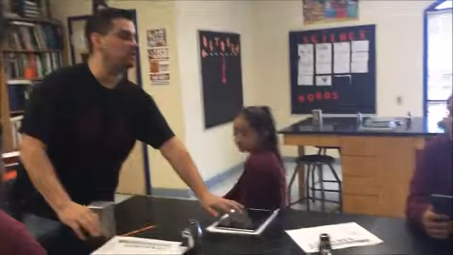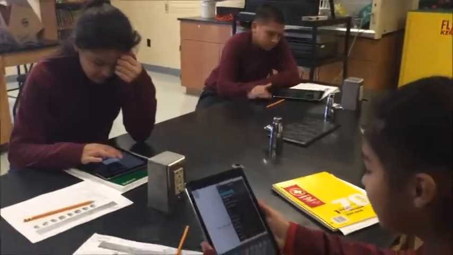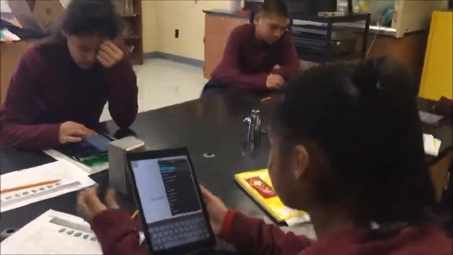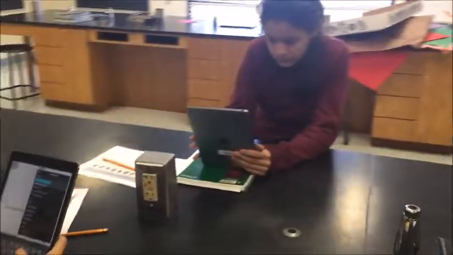So everybody get on the PicCollage on your iPads first. Okay? Once you're on the application, let's all start looking for 9 sedimentary rocks and put that picture on that page. Let's look for the 9 sedimentary rocks first.